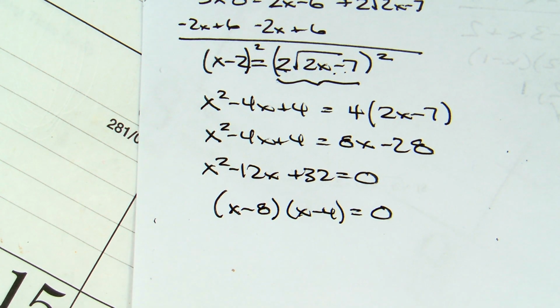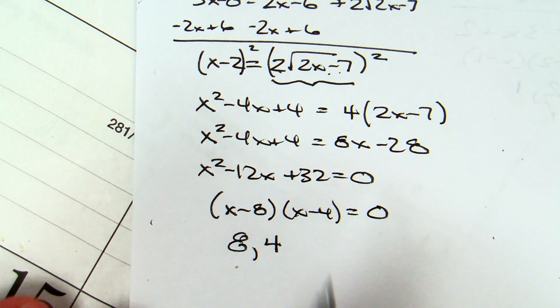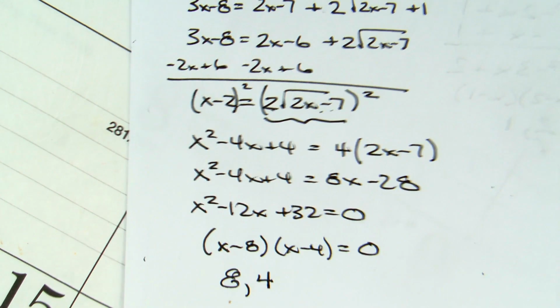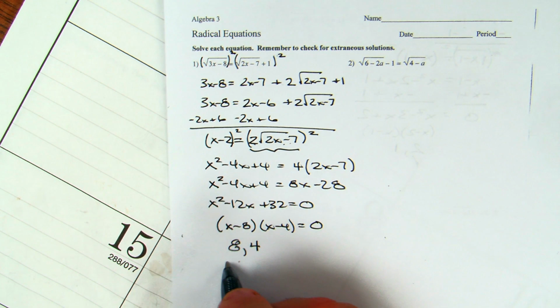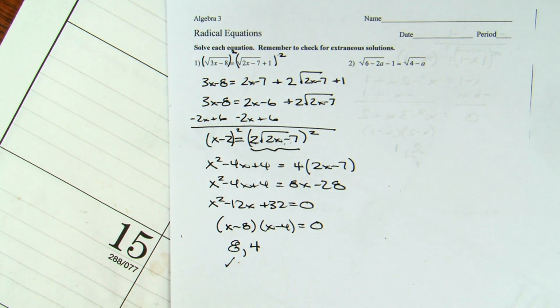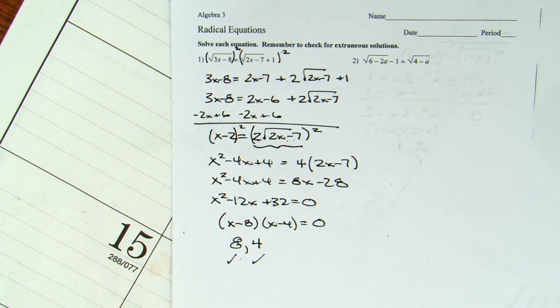What's the opposite of negative 8? 8. Opposite of negative 4? 4. And then you would plug them both in. 8 on the left gives you the square root of 16, which is 4. On the right gives you the square root of 9, which is 3, plus 1, which is 4, so 8 works. When I plug in 4, on the left I end up with the square root of 4, which is 2. On the right I end up with the square root of 1 plus 1, which is also 2, so they both work. All right? There.